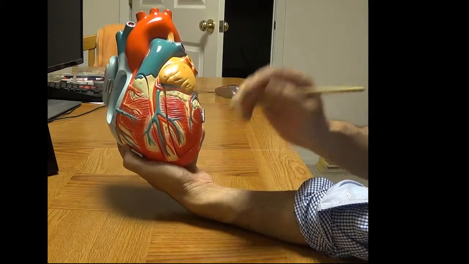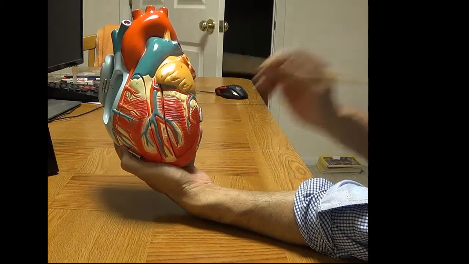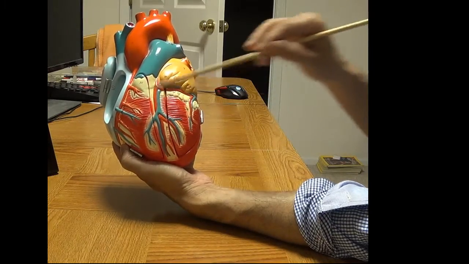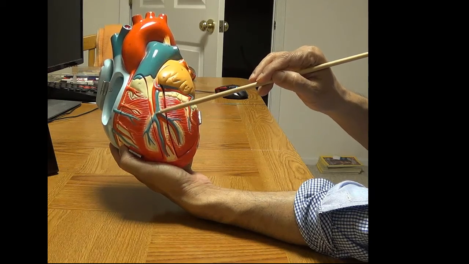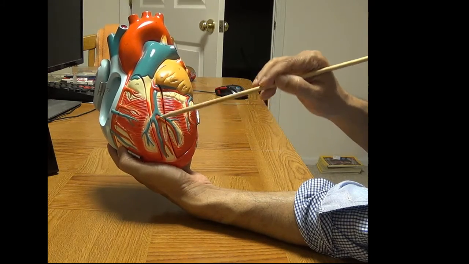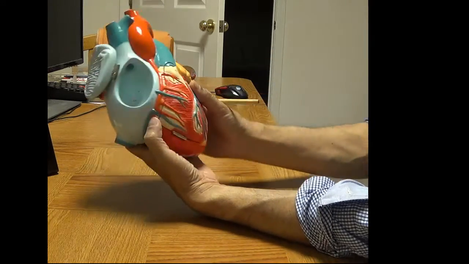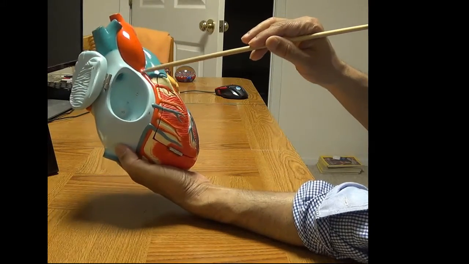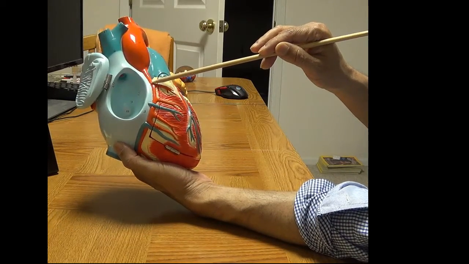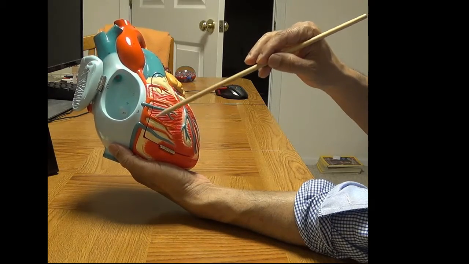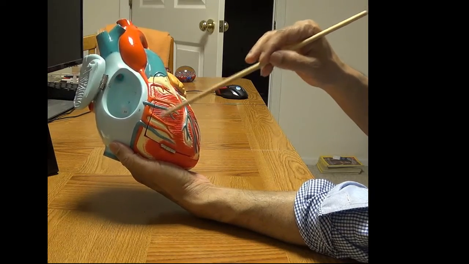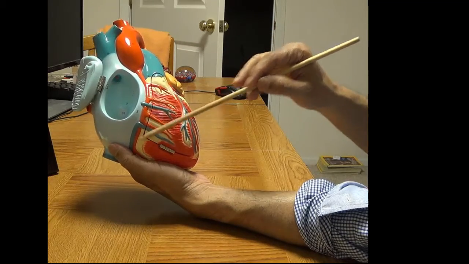Anterior means in the front. This is the front side. Interventricular means in between the ventricles. That's why this is called the anterior interventricular artery. Okay. And this is the right coronary artery, and these are the marginal arteries, branches of the right coronary artery.